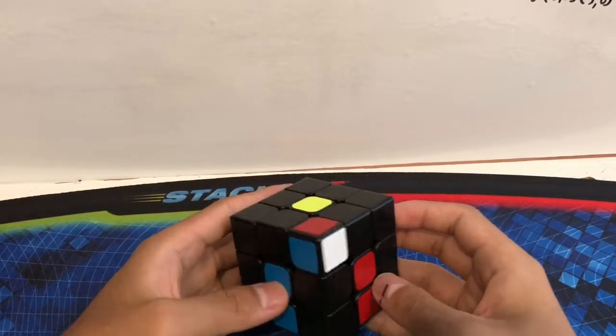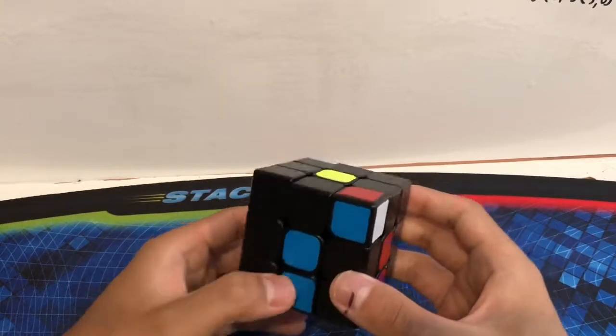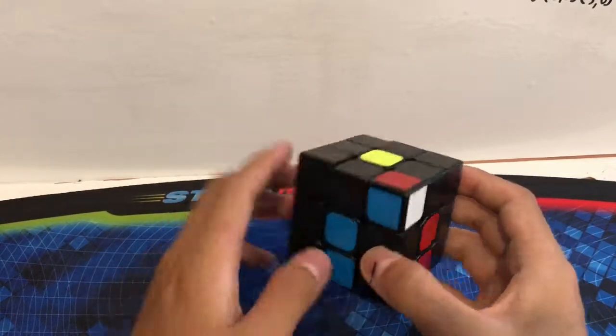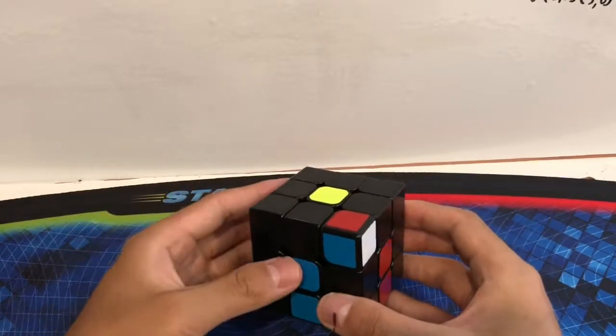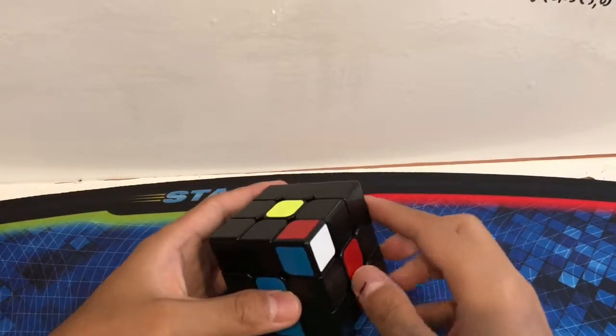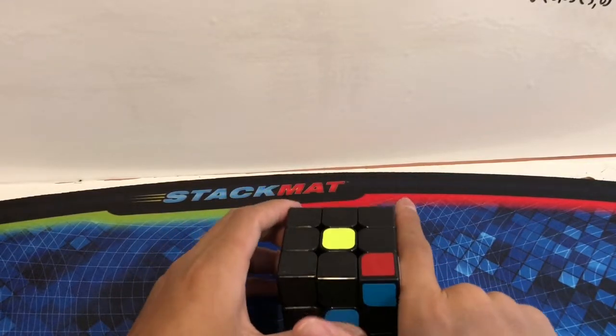Next case is when white is not facing up on the corner piece. So white can either be facing the left side or the right side, and this is how you want to figure out where the corner needs to go. So you find the side that white's on. So for instance, white's on this side right now.